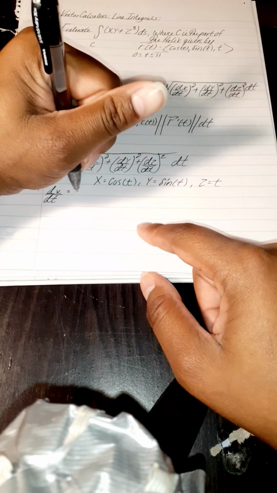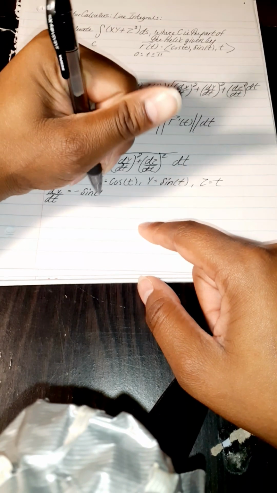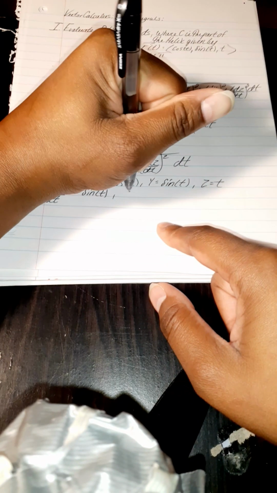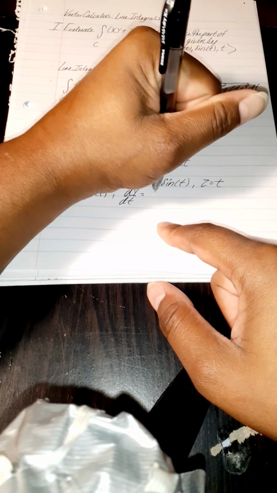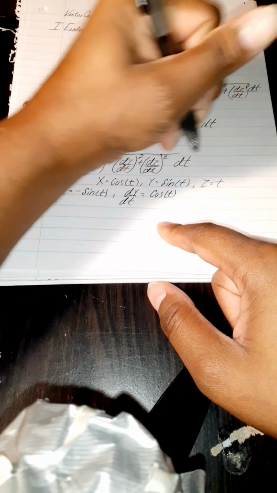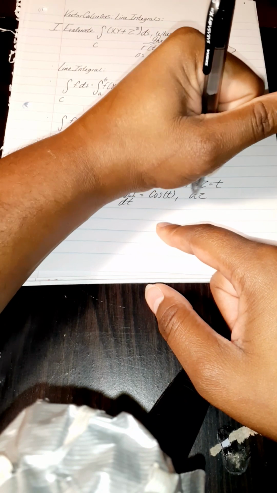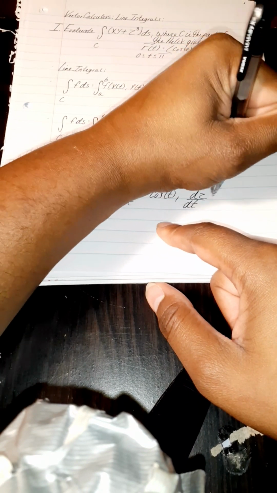So dx over dt is negative sine of t, dy over dt is cosine of t, and dz over dt is just 1.